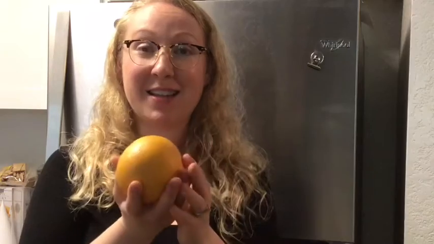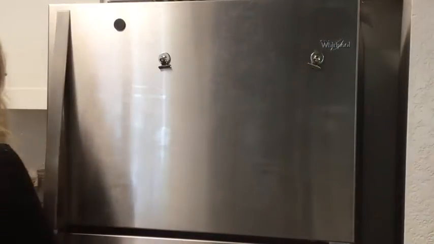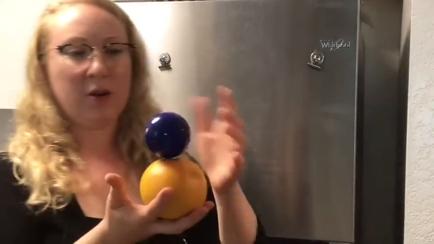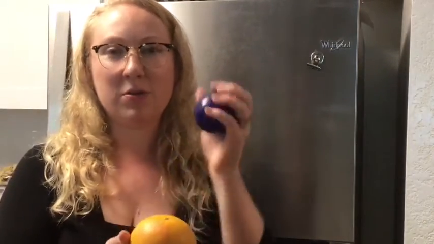I did find a sphere in my house. Do you have one of these at home? So if you have an orange, this is a good example of a sphere. You can roll it, right? It doesn't have any faces. There's nothing flat. And you can't stack it. It just rolls right off.